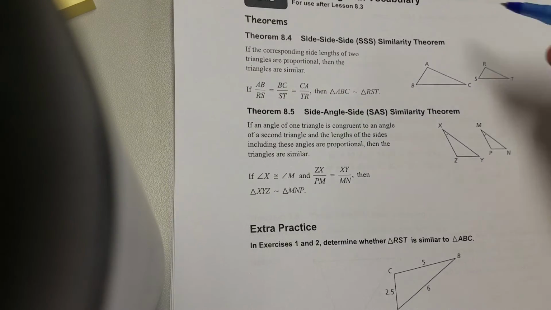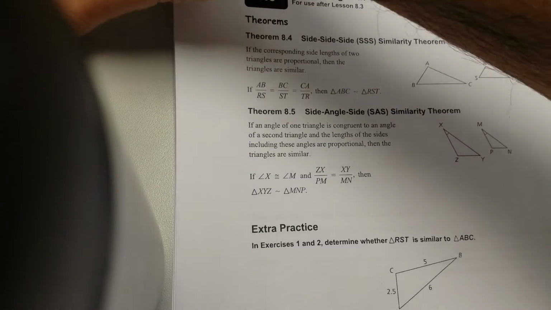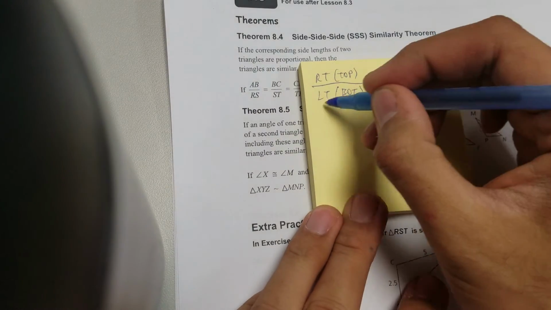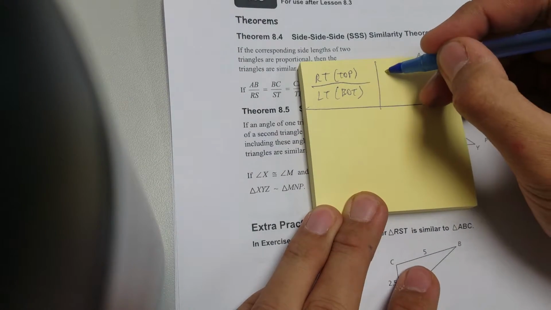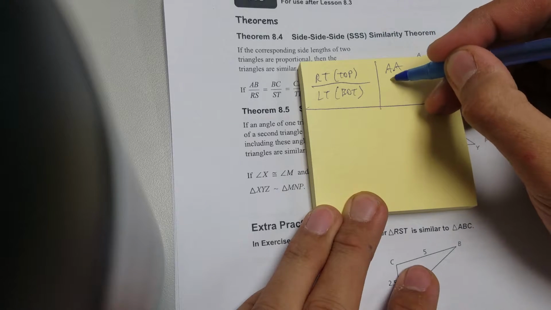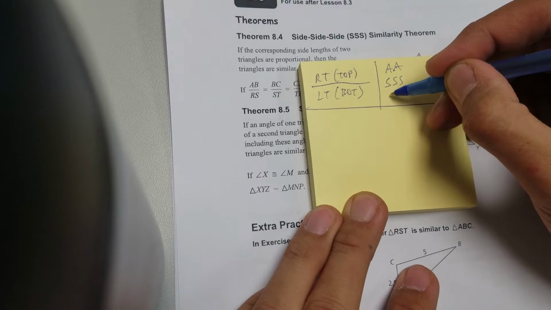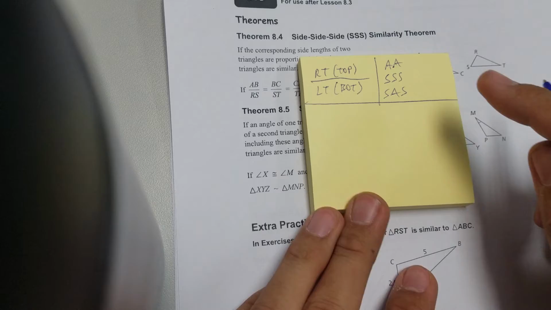Okay, you also have these other two types of similarity. So altogether, you're going to have AA similarity, SSS similarity, and SAS similarity. These are the three types of similarities you'll have.